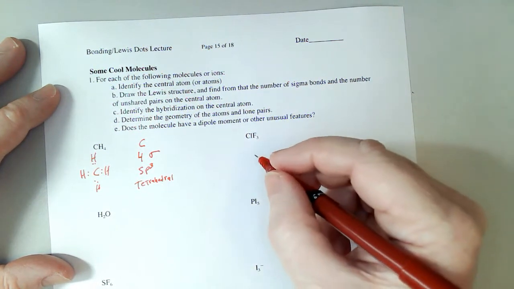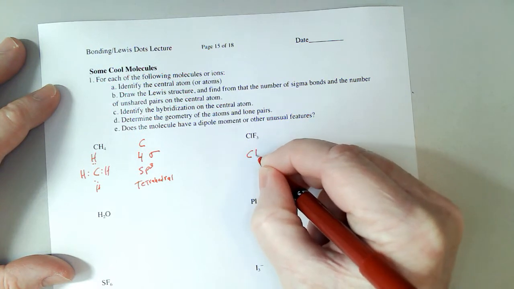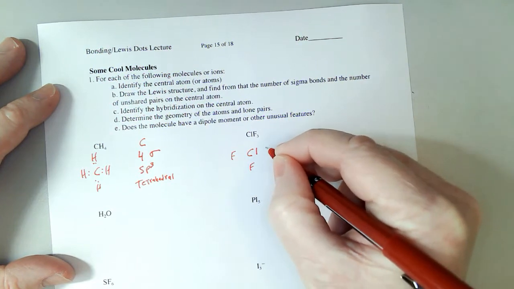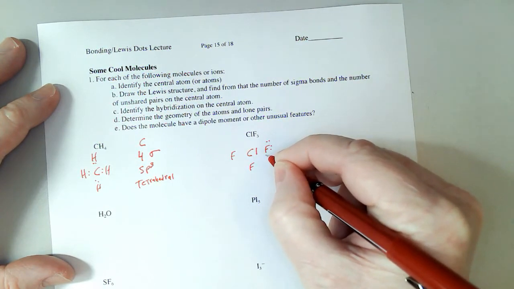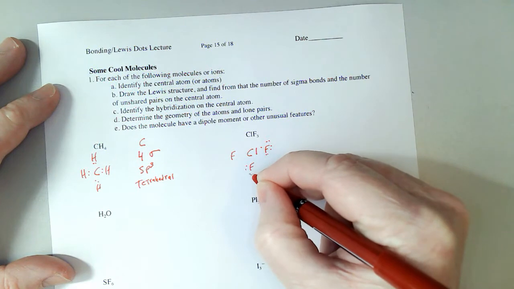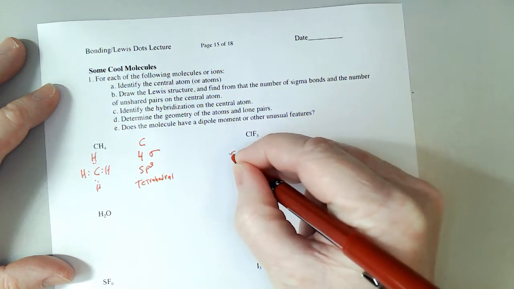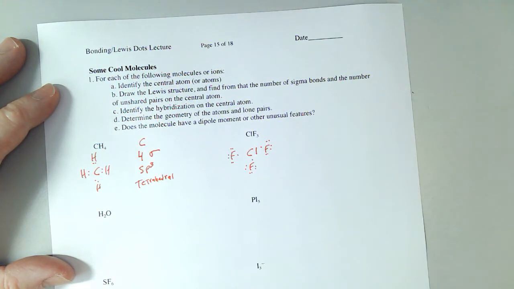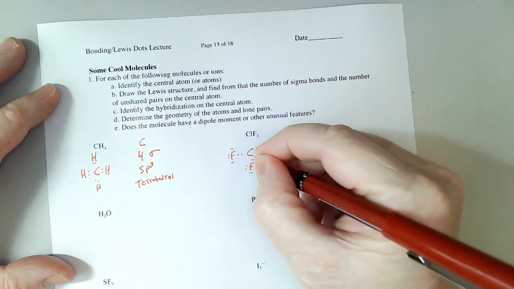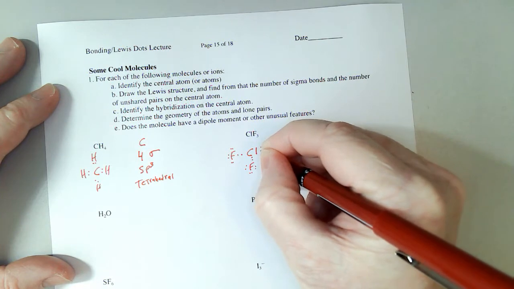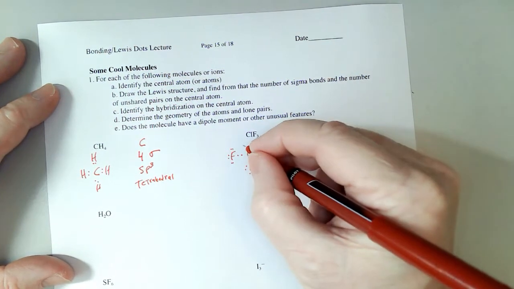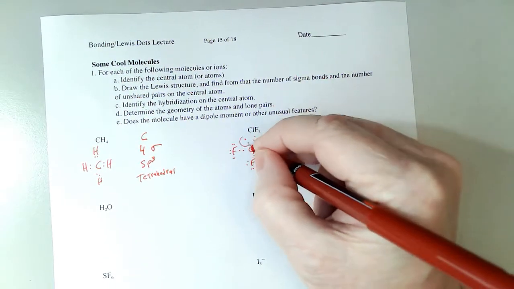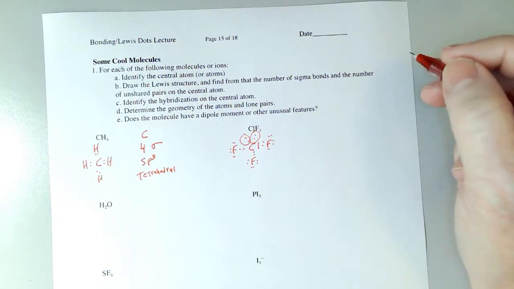Now we'll look at ClF3. Chlorine in the middle. Now 3 fluorines, I'm going to start off with those because they form only single bonds. Now, the chlorine has 7 valence electrons. So 1 here, 1 here, 1 here to complete the bonding. That leaves us 4, so that's 2 lone pairs. And maybe we circle them just to make them a little more visible.